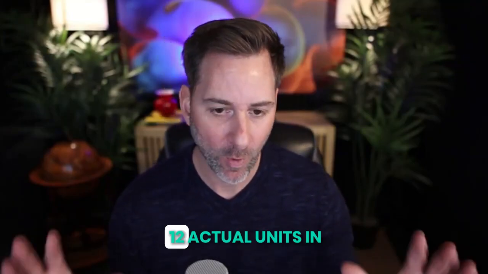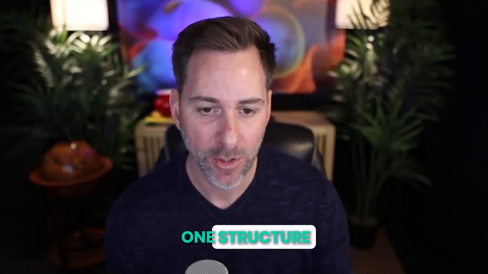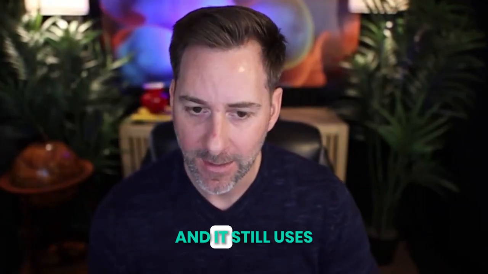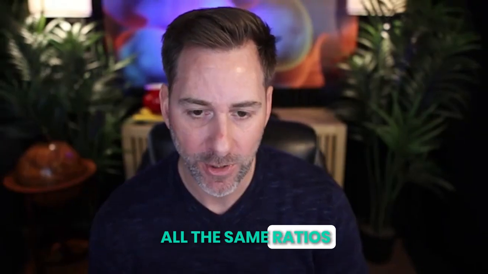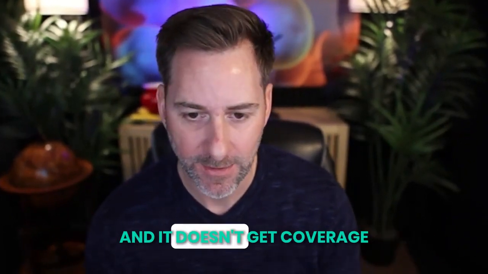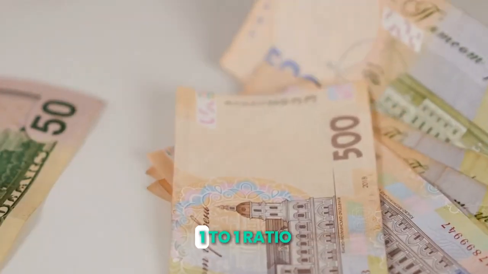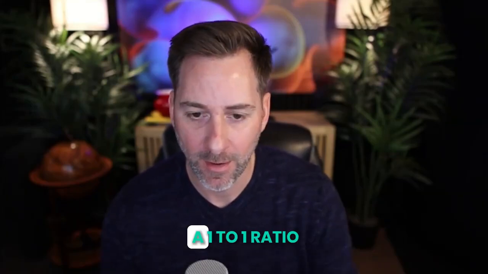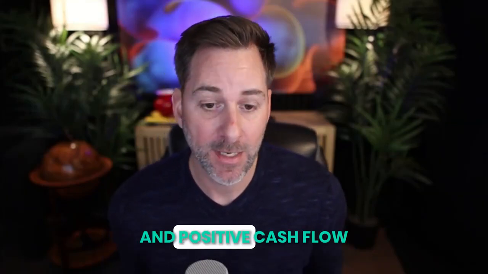So it could have 12 actual units in one structure, and it's still not considered commercial as far as that investor is concerned. And it still uses all the same ratios to qualify, meaning if you're putting a certain percentage down and it meets debt coverage, or you're hitting that 1-to-1 ratio, or even better, right out the door, it's performing better than a 1-to-1 ratio in positive cash flow.